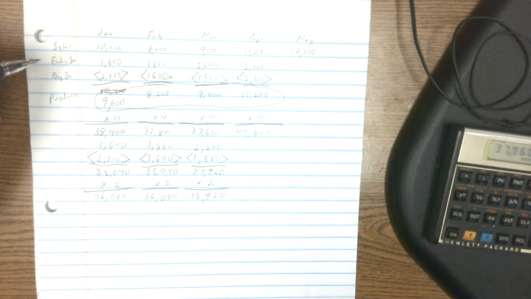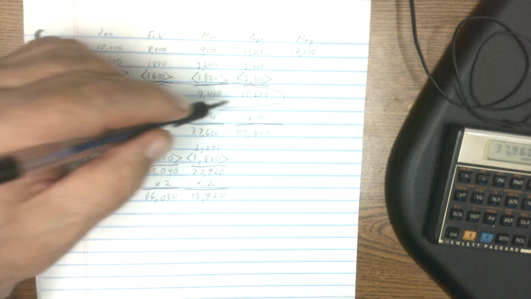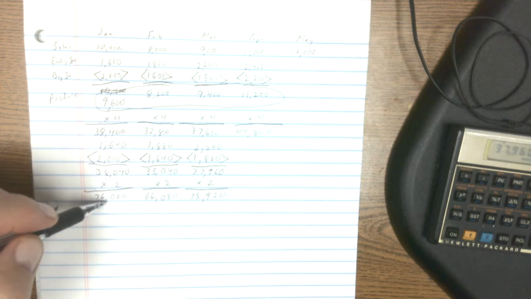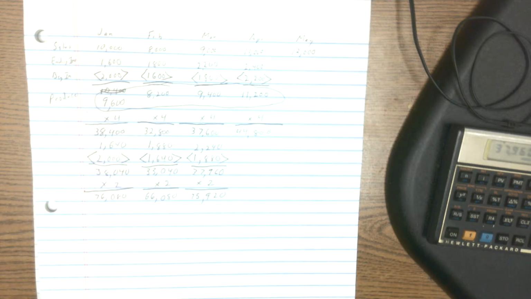So that is our production budget to here, and then our materials purchase budget to here. Of course, you have to do that for each component that's in your manufacturing process. So think about an automobile or an airplane with tens of thousands of parts in them, right? So Excel is your friend when you're doing these sorts of problems. All right.